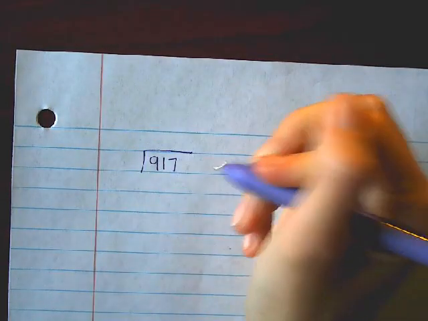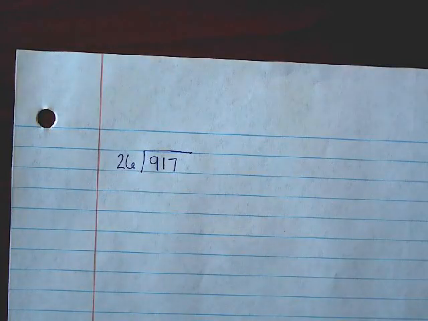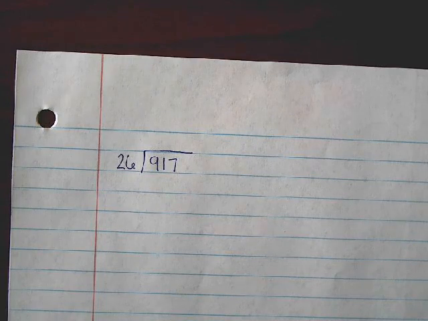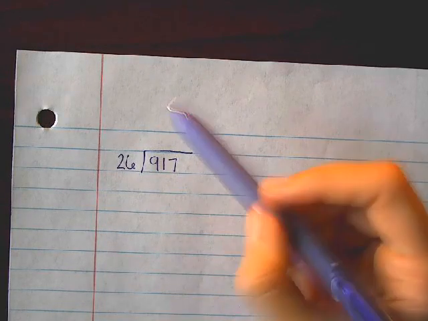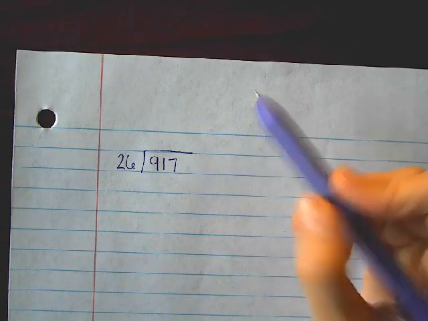Okay, number 3 is 917 divided by 26. Okay, so I know we've had some issues with some students not wanting to put their zeros in there.